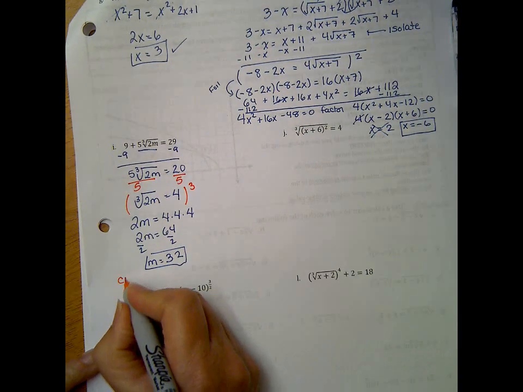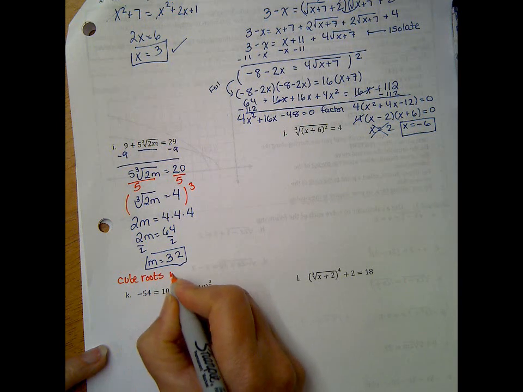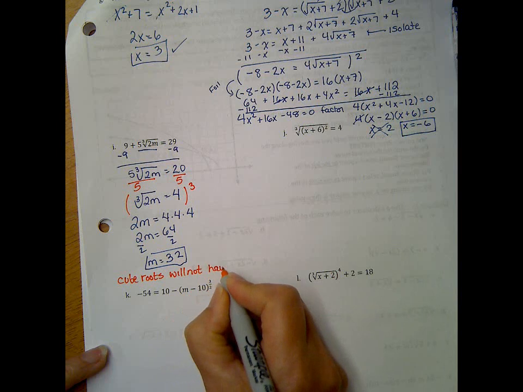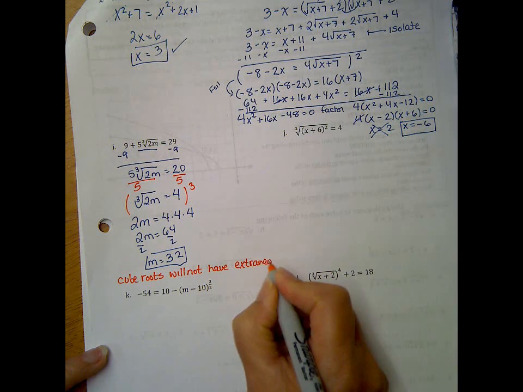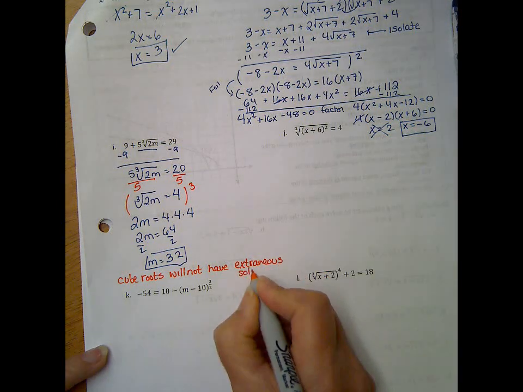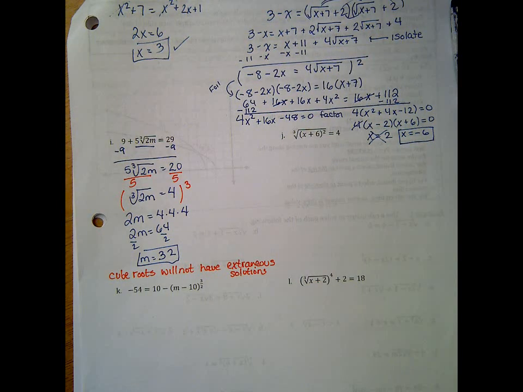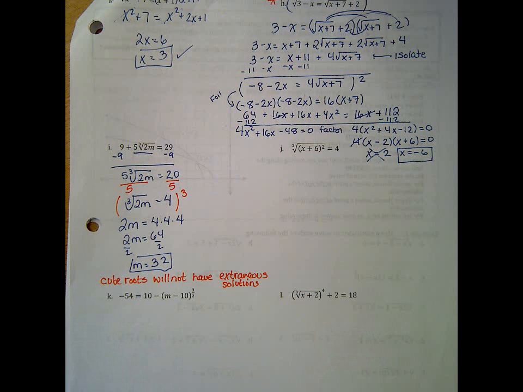But cube roots will not have extraneous solutions. So I could just check it by plugging it in to see if I did everything right, or I could go back through my work, but there's no reason to look for extraneous solutions.